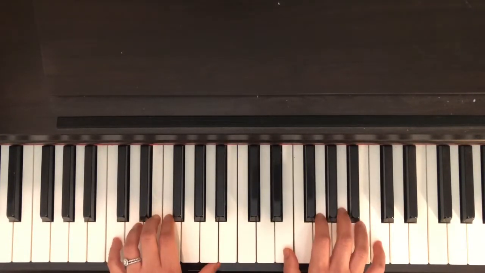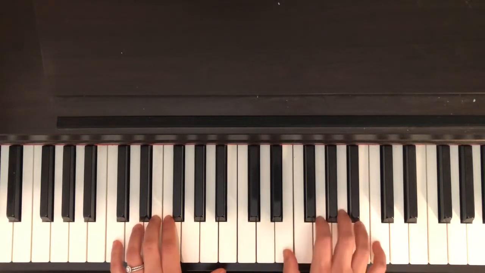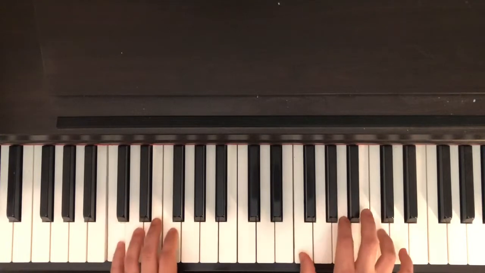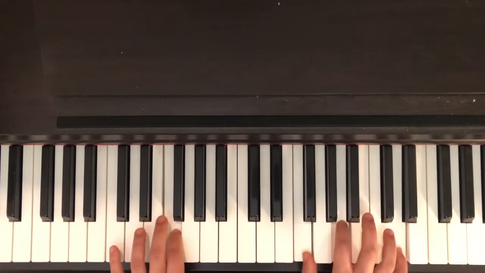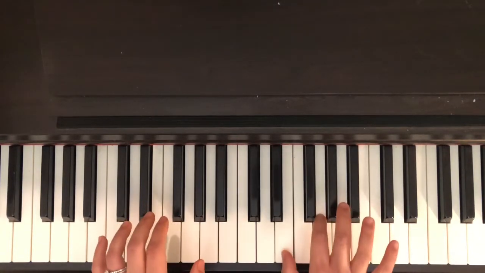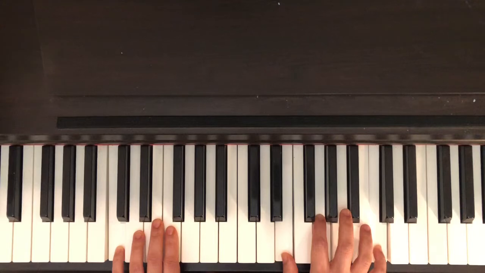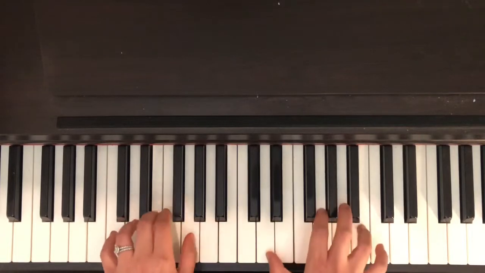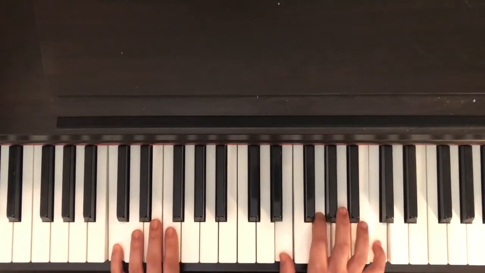Or we can combine the things that we just heard. So for example, this one. 1, 4, moving the soprano to a D, making this a 2-6, then move to dominant, back to tonic. Okay, so one more time. 1, 4, minor 2-6 to 5, 1.